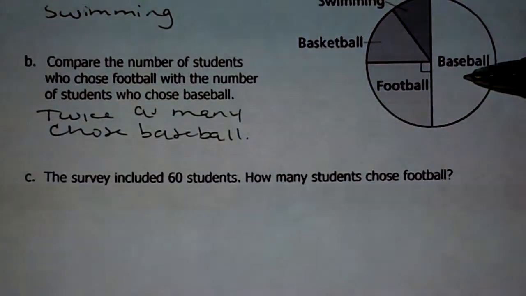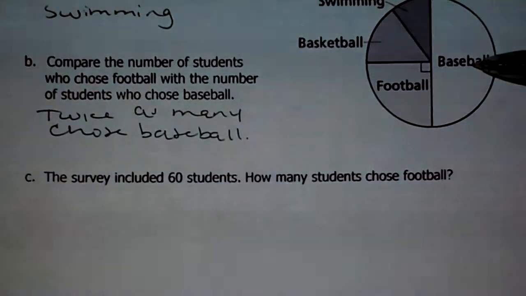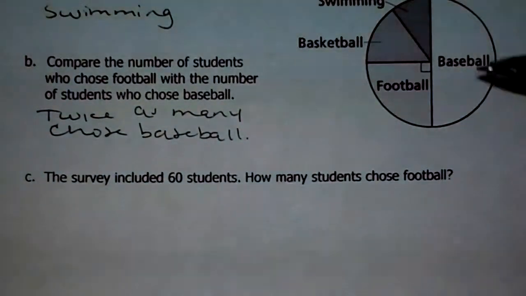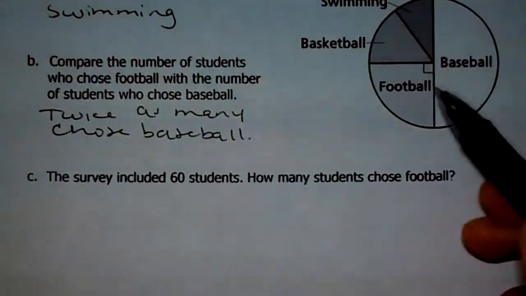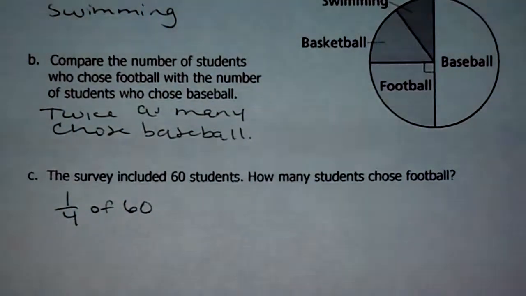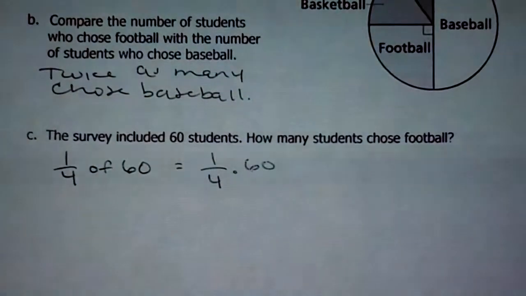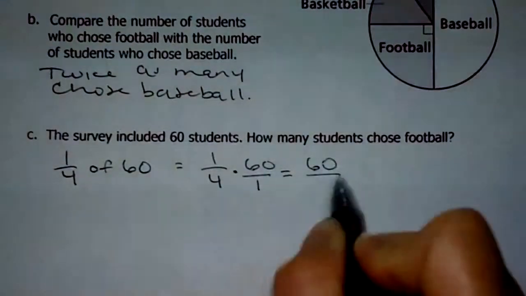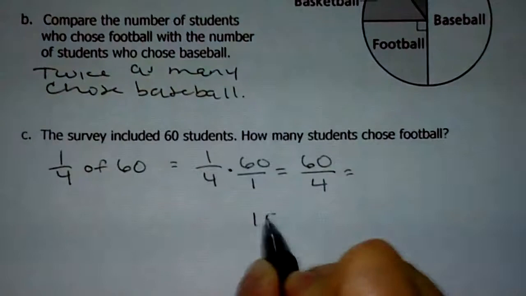And if twice as many chose baseball compared to football, if 30 chose baseball, wouldn't it mean that 30 divided by 2 chose football? So we'd get 15? Yeah, so that's one way to do it. It's 15. If we know that football represents 1/4 of this whole thing, though, you could just take 1/4 of 60. And remember that word of means multiplication, so that means 1/4 times 60, which you end up writing as 60 over 1, multiply across the top, multiply across the bottom, and yes, 60 divided by 4 is 15.